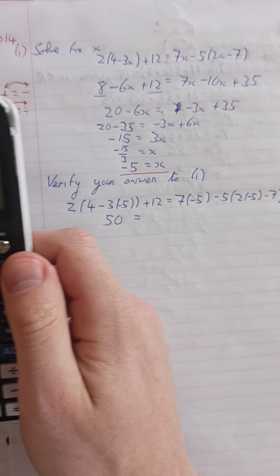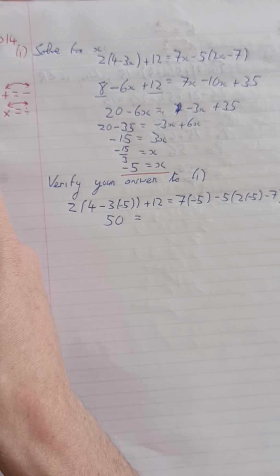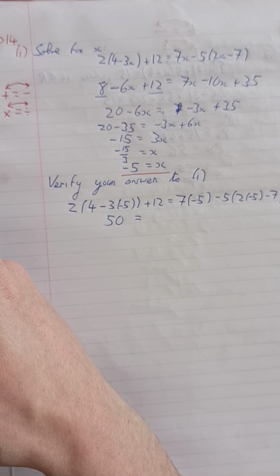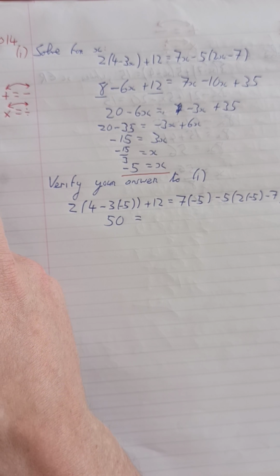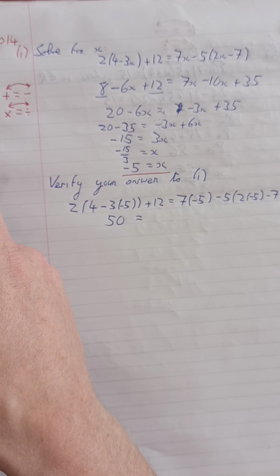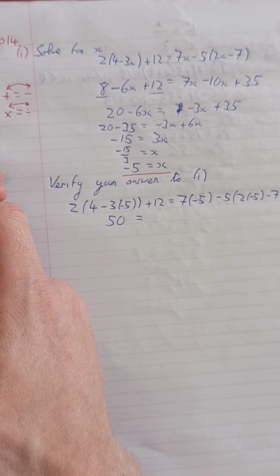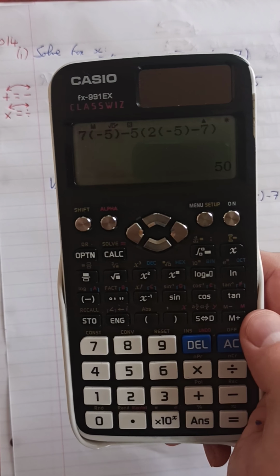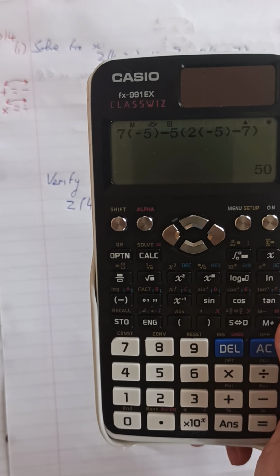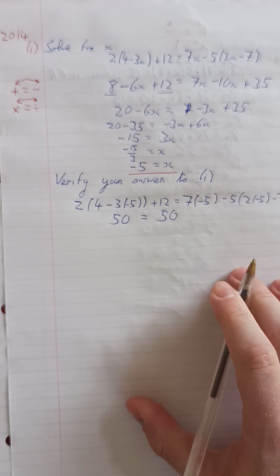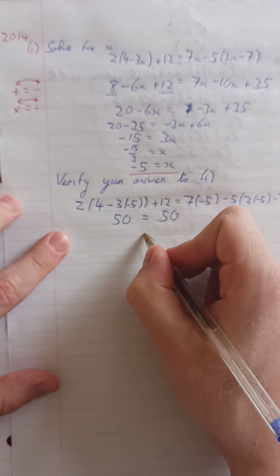Now I'll do the same with the right hand side. And again, that gets me 50. So both sides of the equation match, so yes, that is verified.